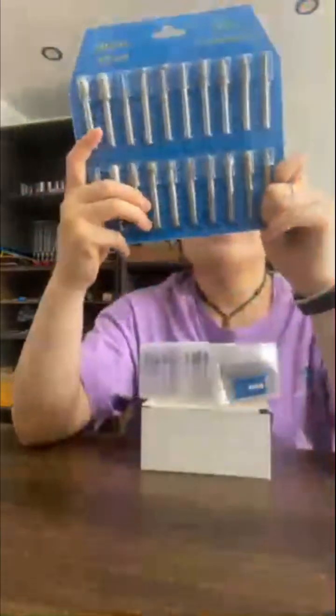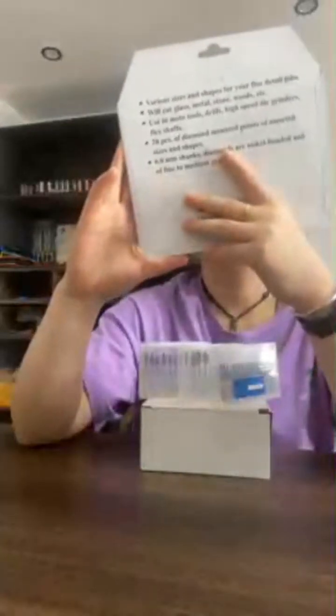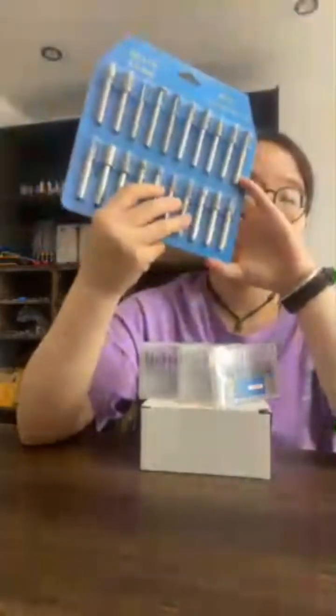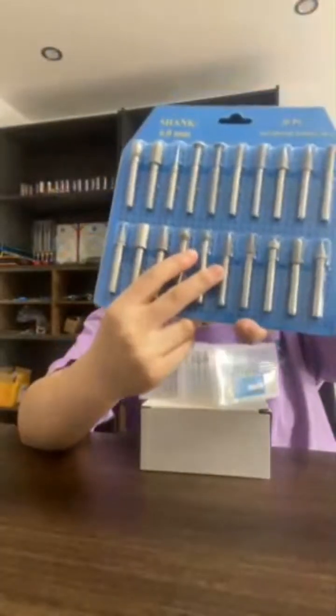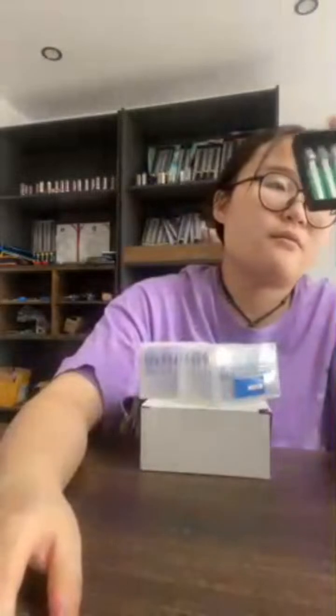This is our 20 pieces diamond mounted size. And this is also the diamond rotary valves. We can see there this one.